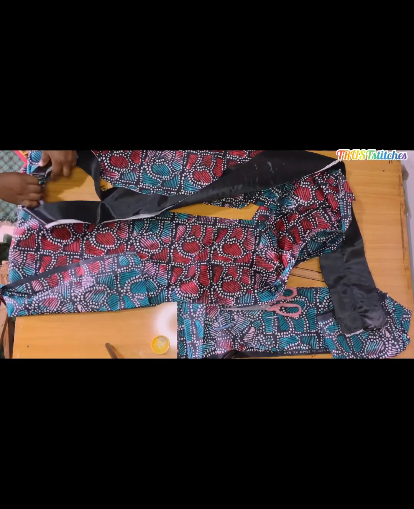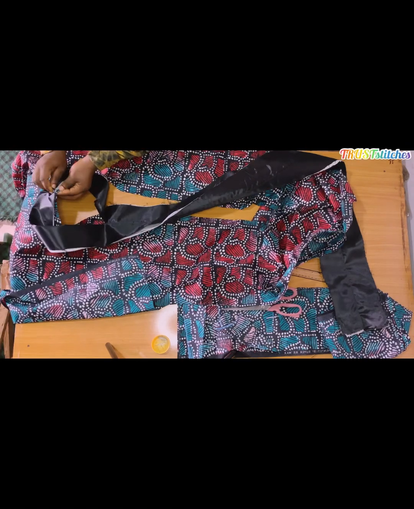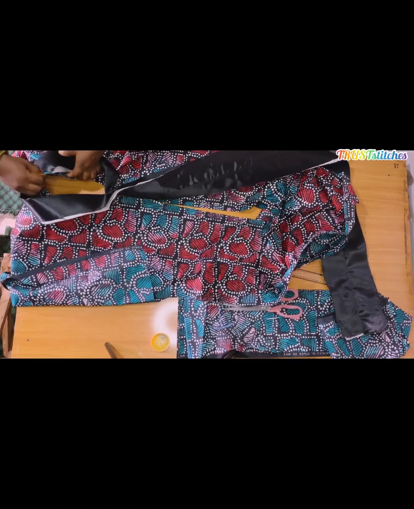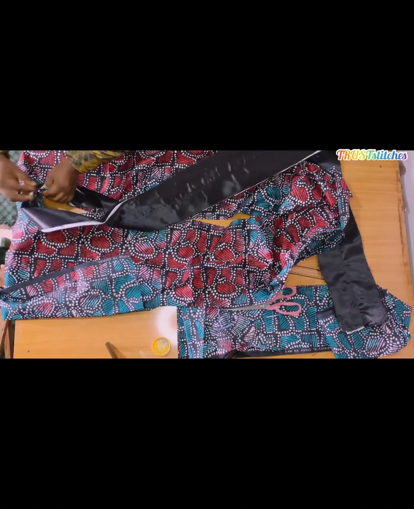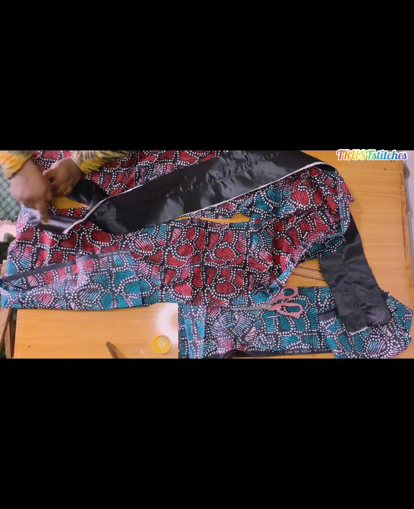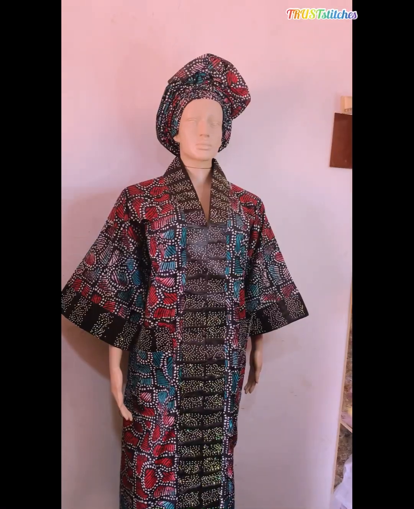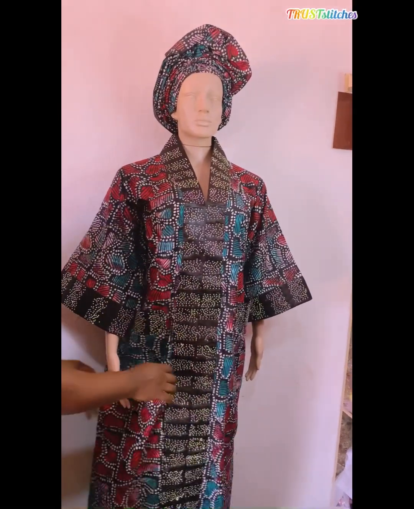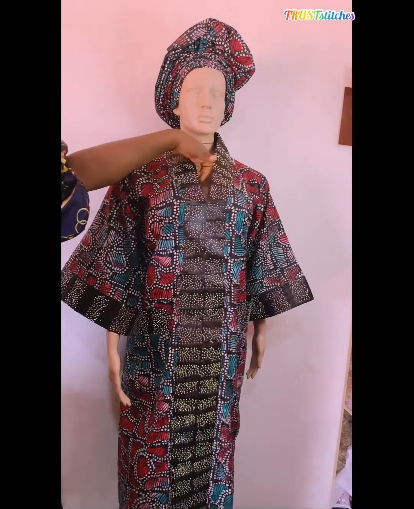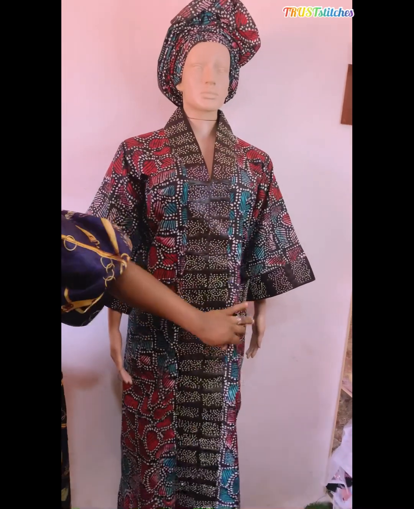So just place it like this, then join it like fixing a jacket. Now guys, just use half inches to join it. After that, make sure to weave it. Then at your armpit, use your 1 inch to join it. After joining, make sure to notch that also. Now guys, this is what we got. Yeah, this is our kaftan. Now this is our stone. Yes guys, it's so simple.